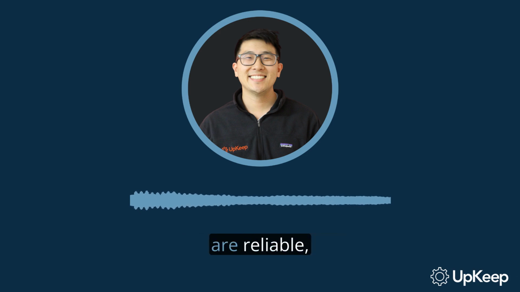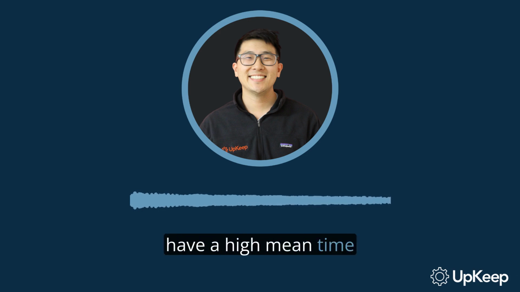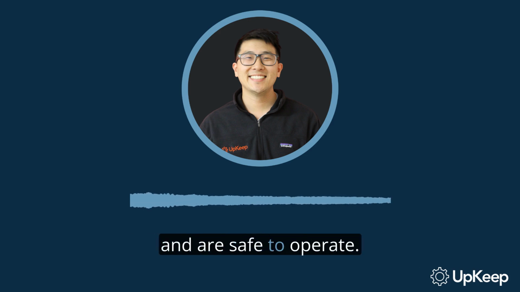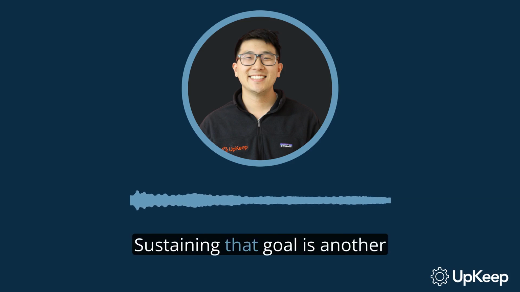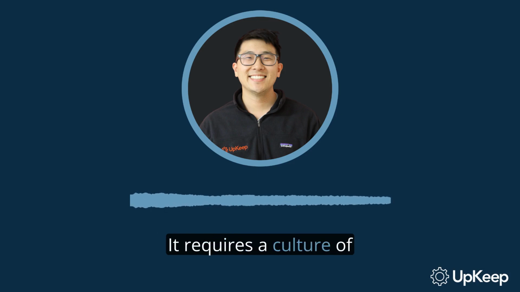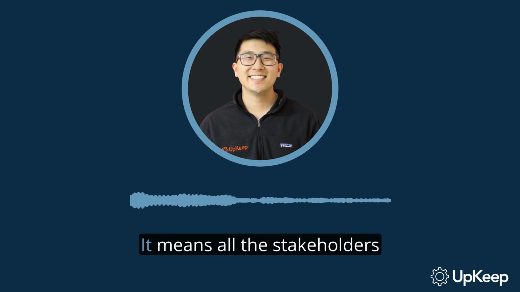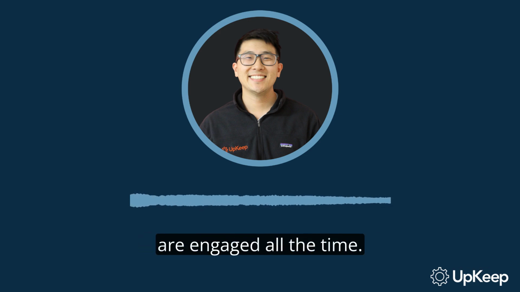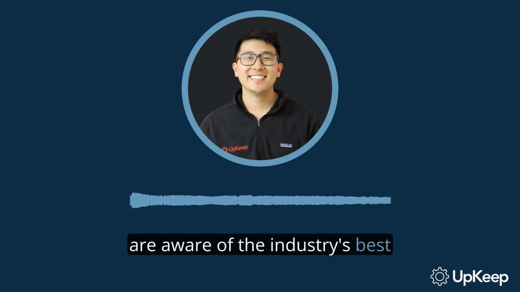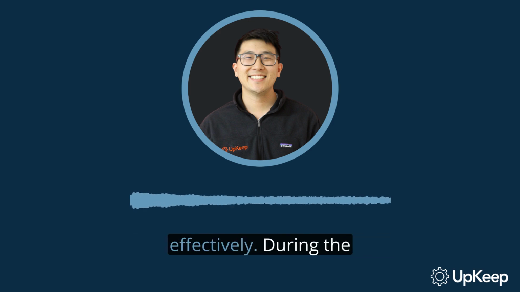We need assets that are reliable, have a high mean time between failures, have a low mean time to repair, and are safe to operate. Simply achieving this goal is a challenging task. Sustaining that goal is another challenging task, but also achievable. It requires a culture of reliability excellence. It means all the stakeholders are engaged all the time. Also, it means that the stakeholders are aware of the industry's best practices and implement them effectively.